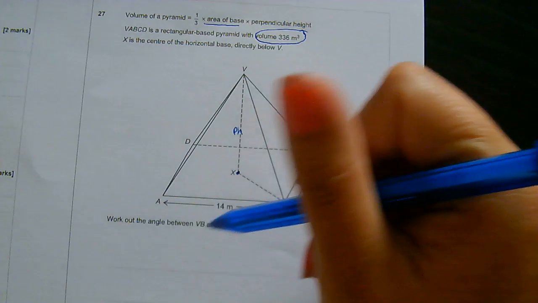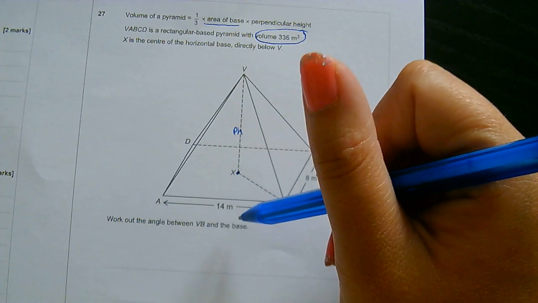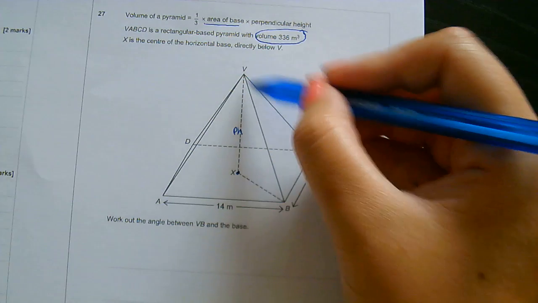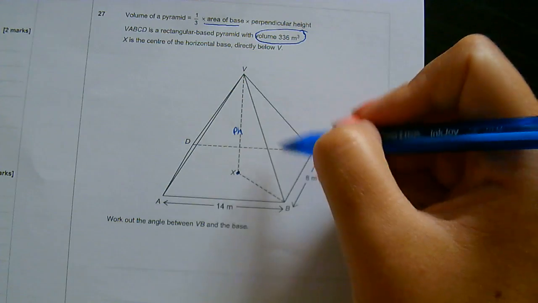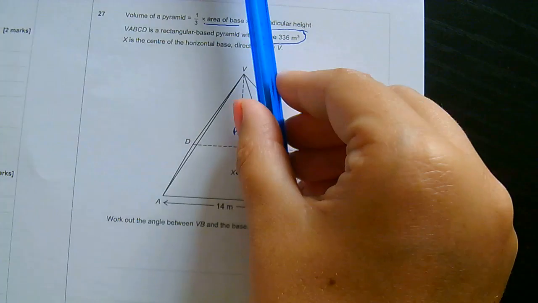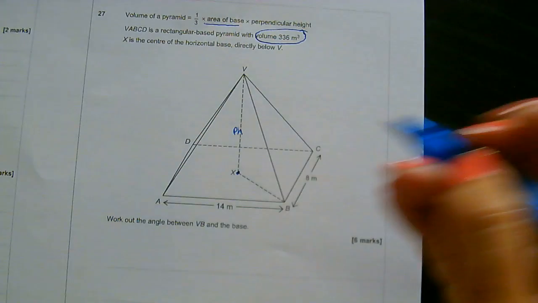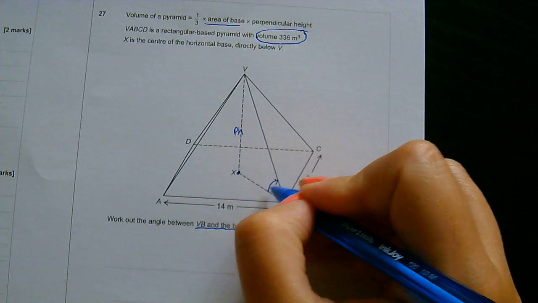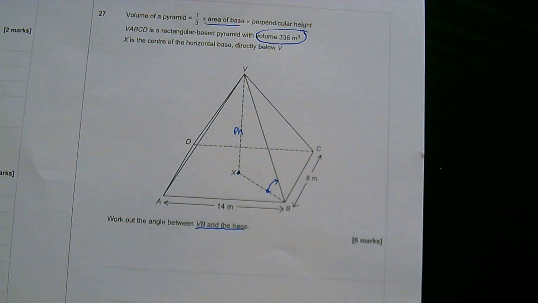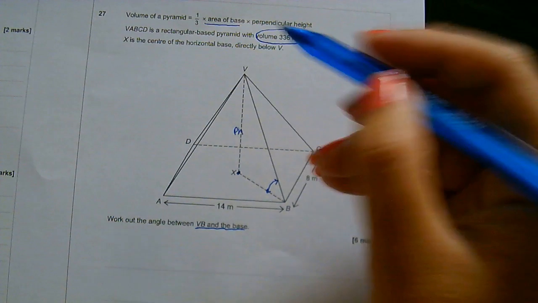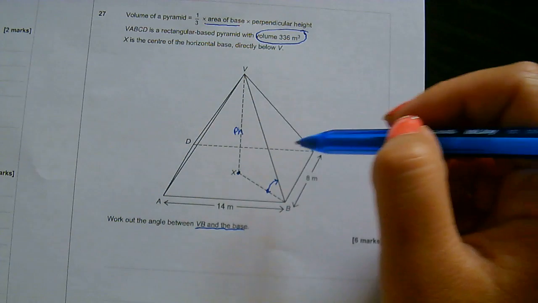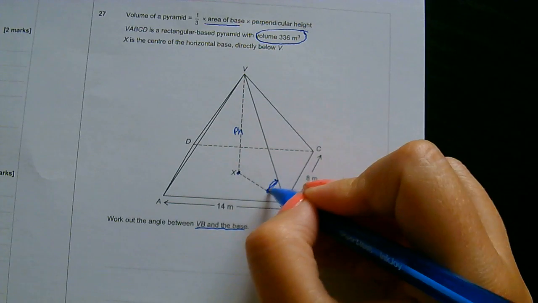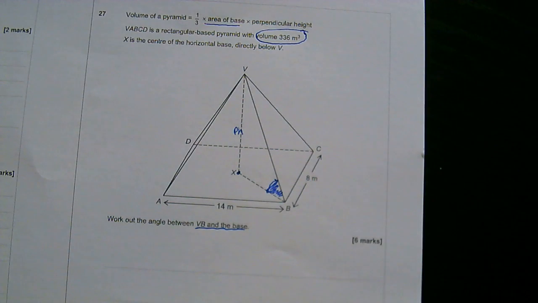And we're asked to work out the angle between VB and the base. So the line VB is here, and you're asked what angle that makes with the base. So this bit here is that angle there. So straight away I'm thinking, well, you wouldn't have told me all that information above if you're just expecting me to do that straight away. So this is our end goal. We'll come back to that right at the end.